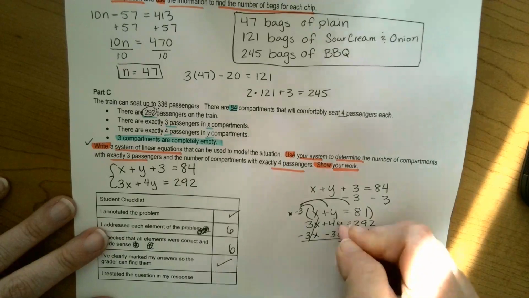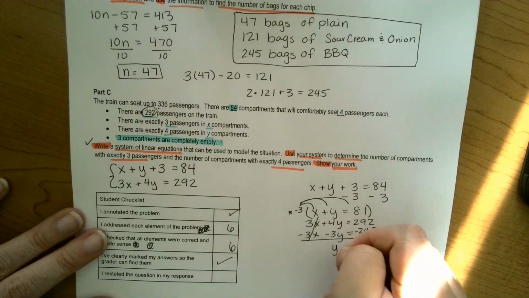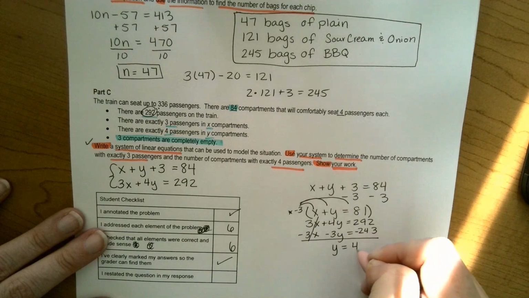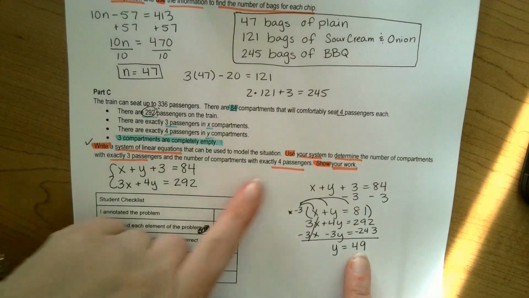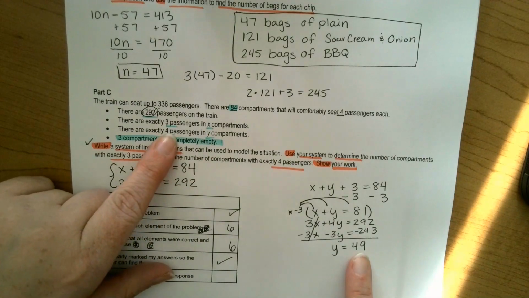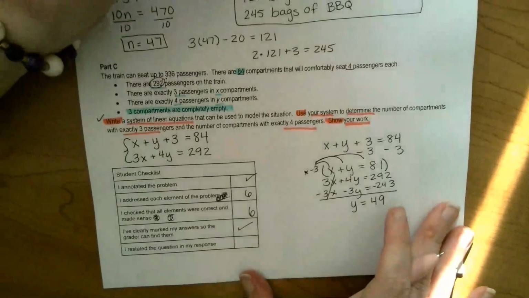That's gone. 4 minus 3 is 1Y, so I just have my Y value, and 292 minus 243 is 49. So there are 49 compartments for Y, and that's how many have 4 passengers.